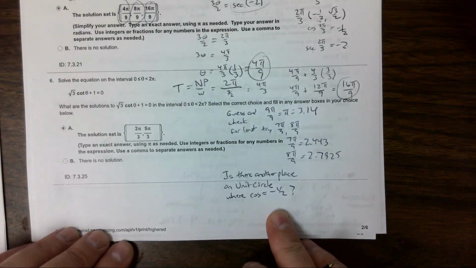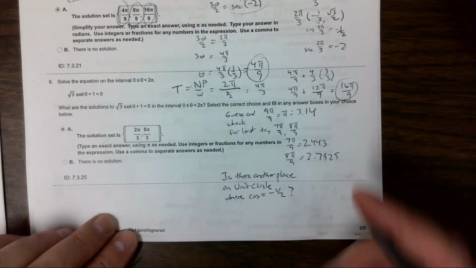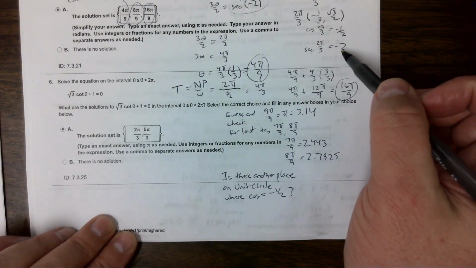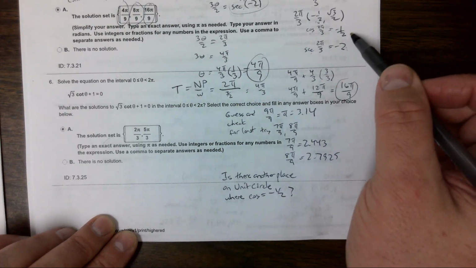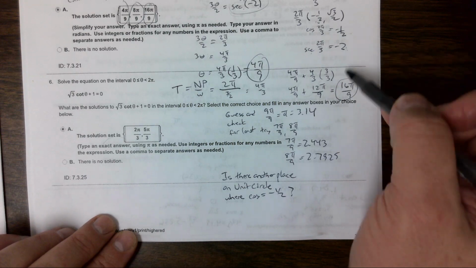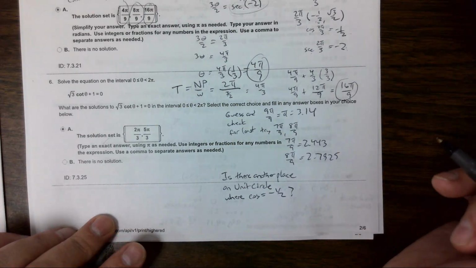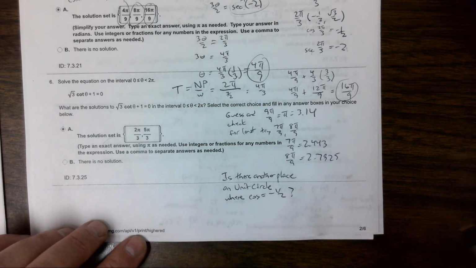Is there another place on the unit circle where cosine is negative a half? Because remember here, we figured out that if secant was -2, cosine had to be negative a half. So can't we just do this on the unit circle? Yes.